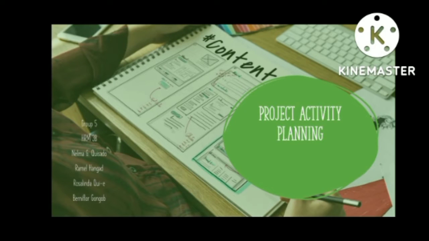Our lesson for today's video is all about project activity planning. Project planning entails describing apparent, distinct activities and the work required in order to finish each activity in a particular project. It frequently calls for making several assumptions about the accessibility of resources like hardware, software, and personnel.